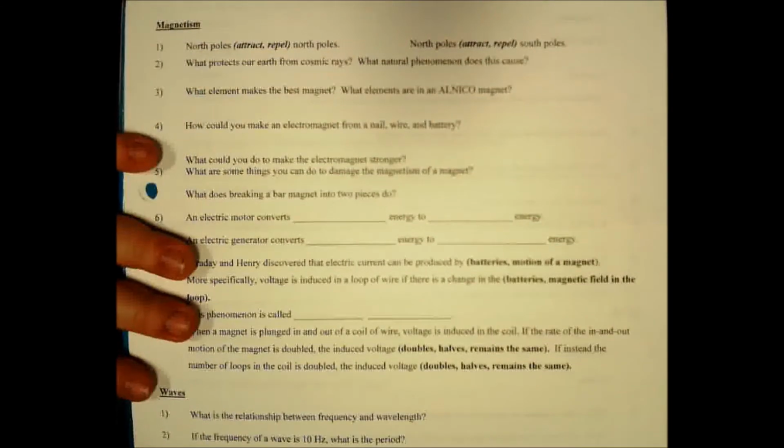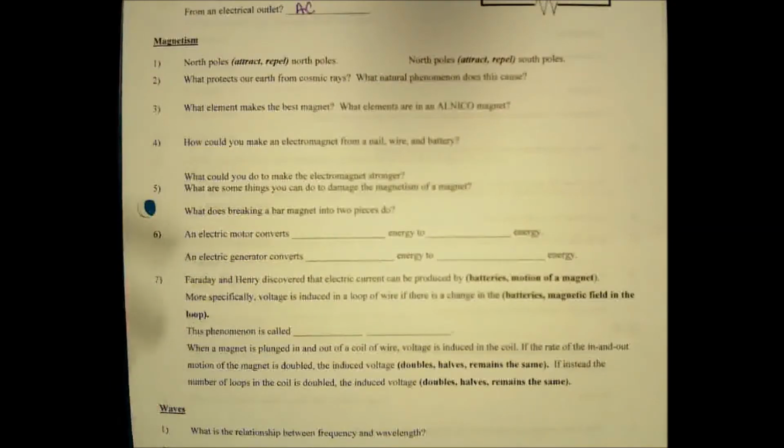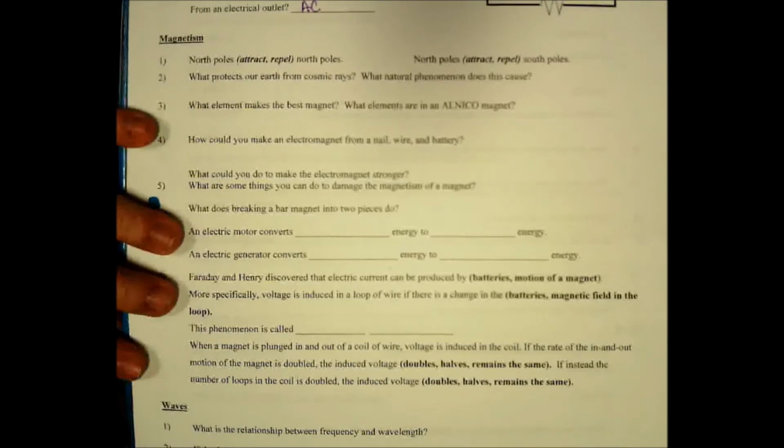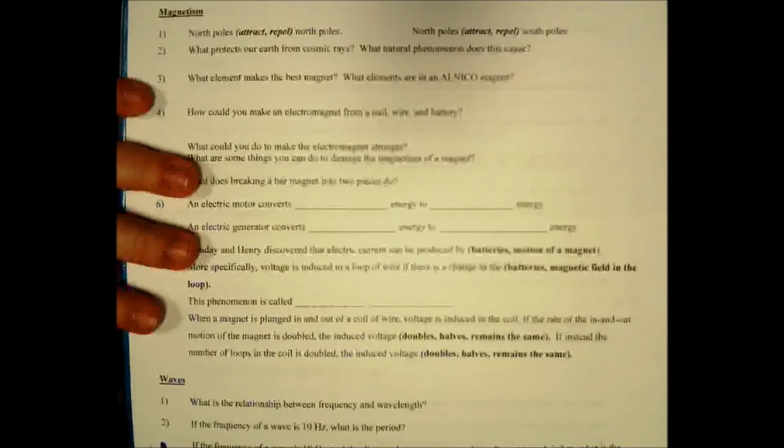Whew! Alright, let's take a second. We're finished with electricity. That was the first 2 units of this semester. And some of those circuits were a doozy.